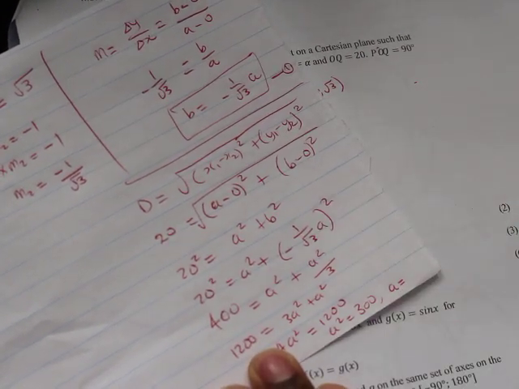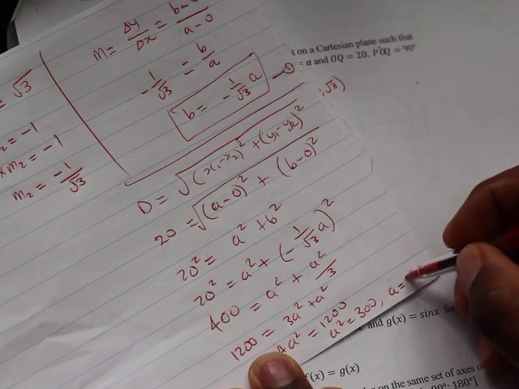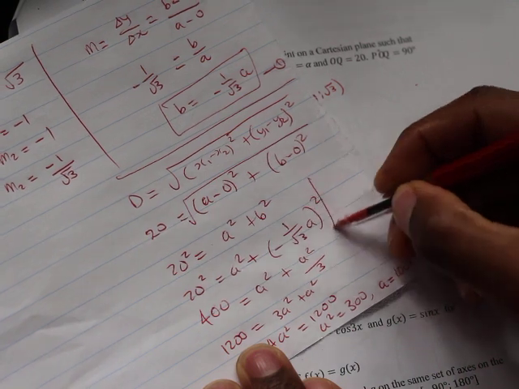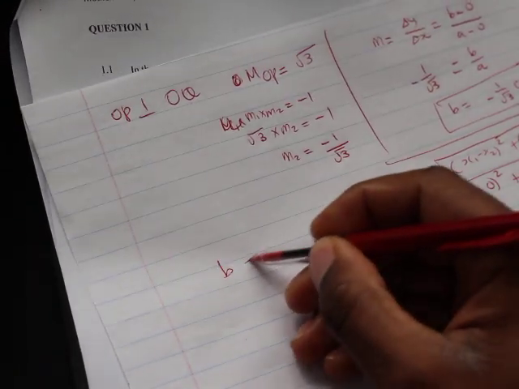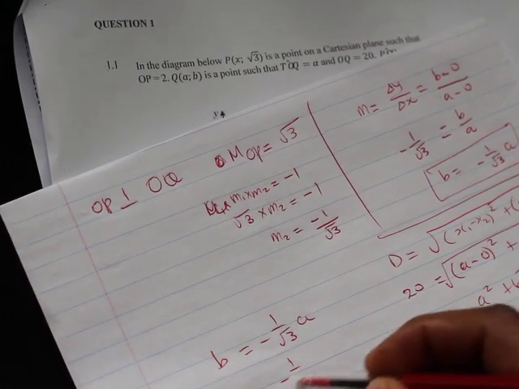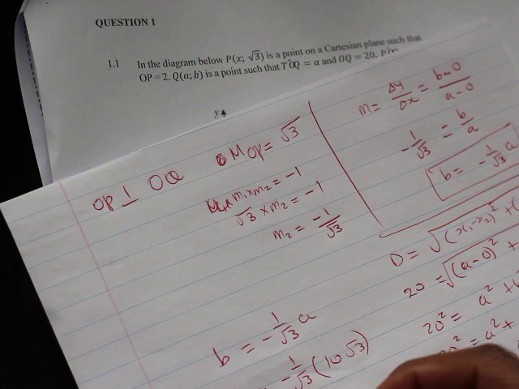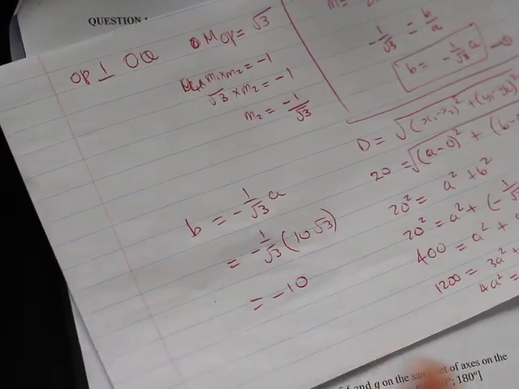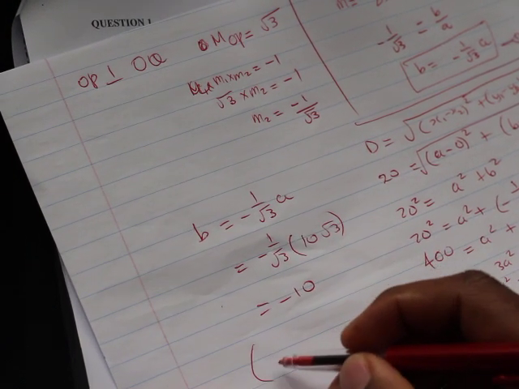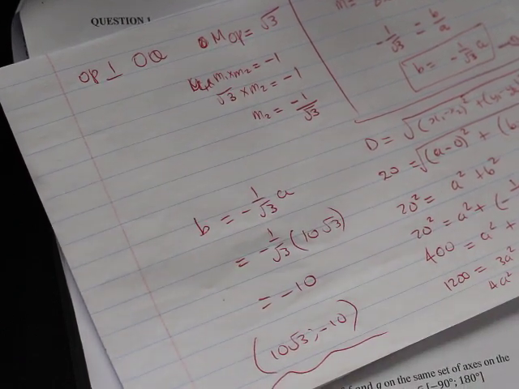A is just the square root of 300, which is 10 root 3. That's just the a. So to find the b, obviously we need to go back to this expression. B is equal to minus 1 over root 3 times a. So the a is 10 root 3, which is just minus 10. So we're done, you guys. We found the coordinates, which are 10 root 3 and minus 10, using analytical geometry methods.